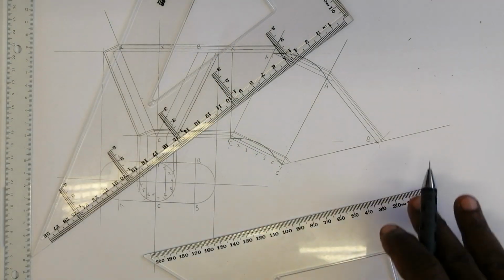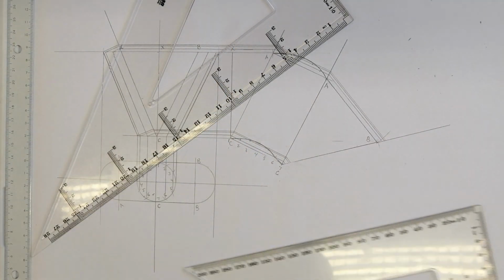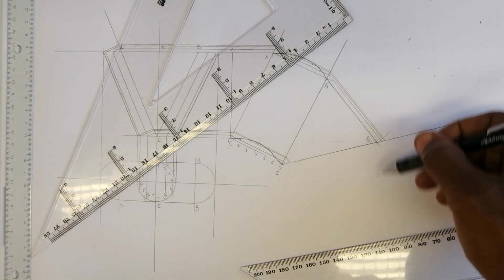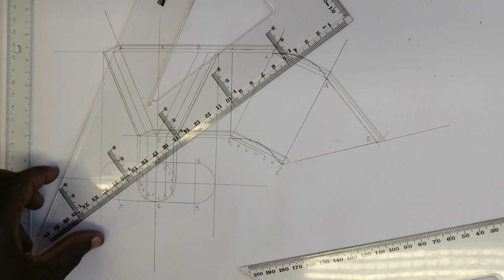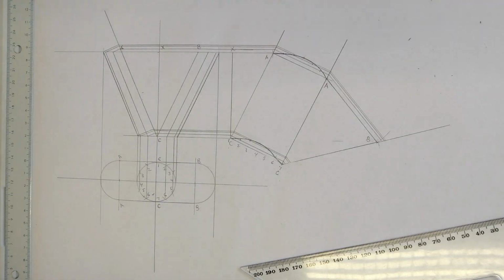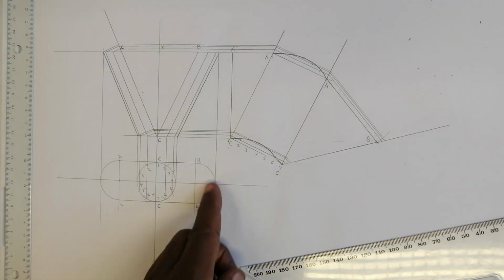Good. Now I have to draw perpendicular. From here I must draw perpendicular. So you can see that what I want to get again is from B to B.